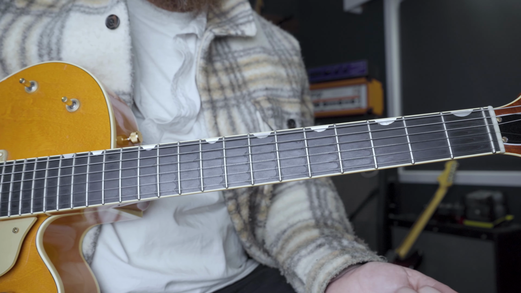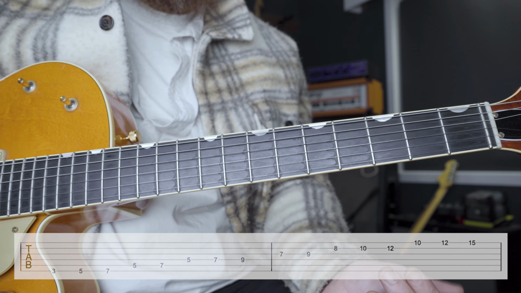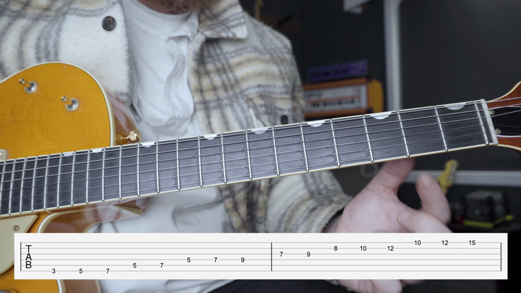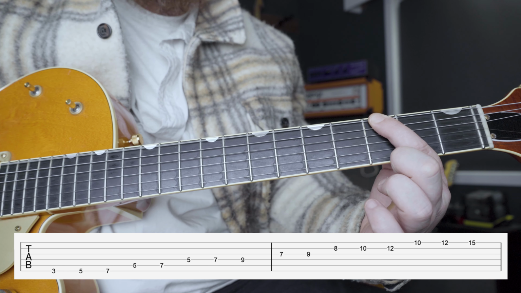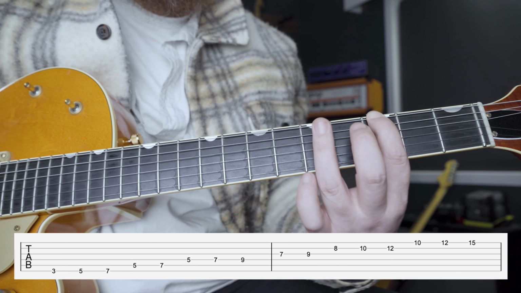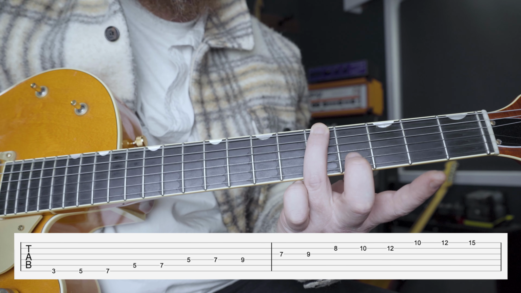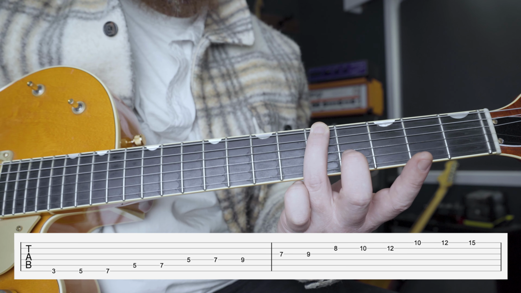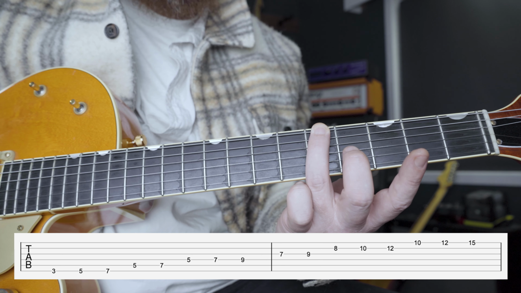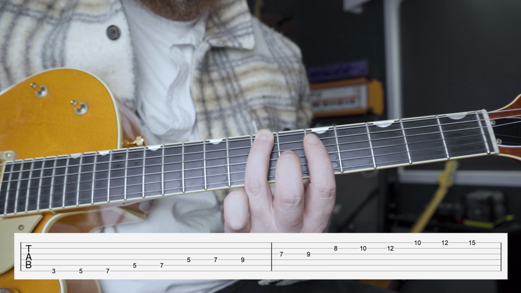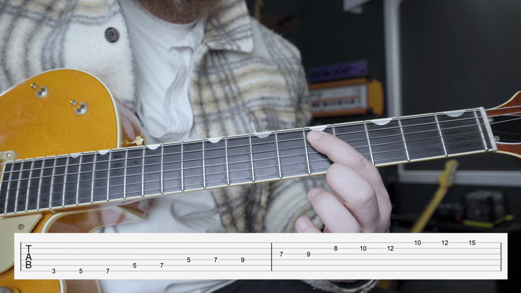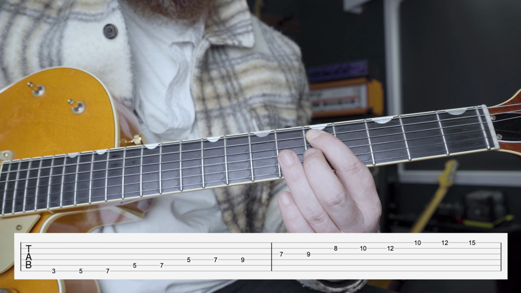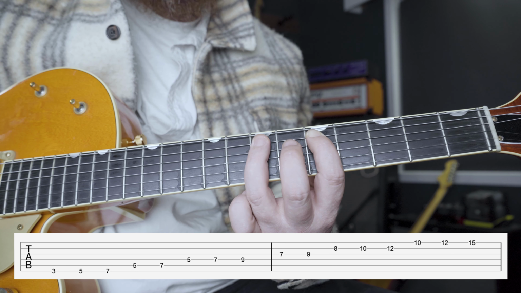So we're going to do it in the key of G major. So what we're going to do to start is take our first finger and we're going to fret the G on our top E string, on our 6th string. Then we're going to fret the 5th fret with our 3rd finger. We're going to then slide that up 2 frets to the 7th fret. Then first finger is going to drop down to the 5th string and play the 5th fret. The 3rd finger is going to play the 7th fret.